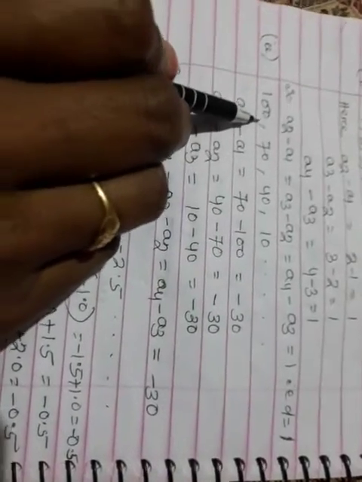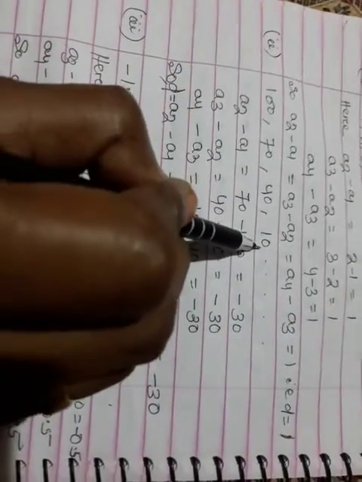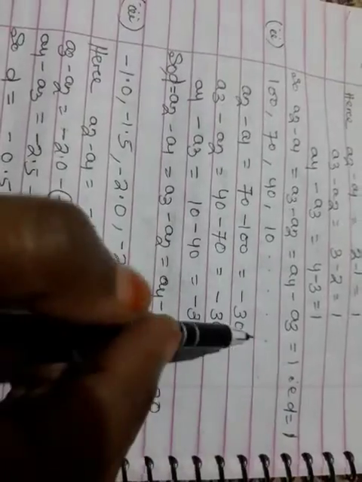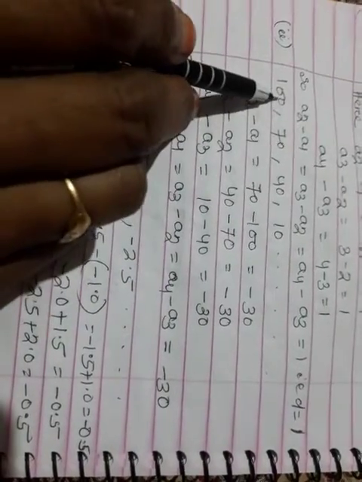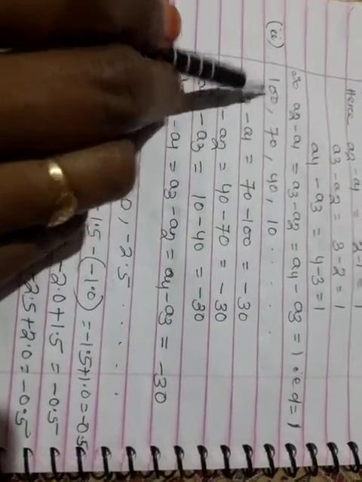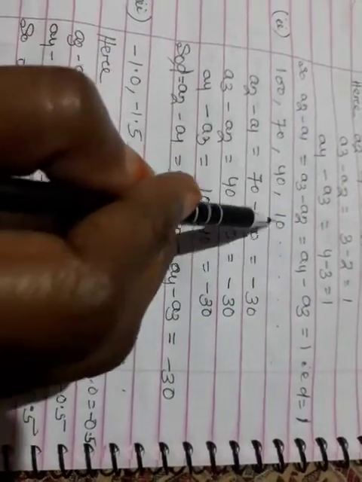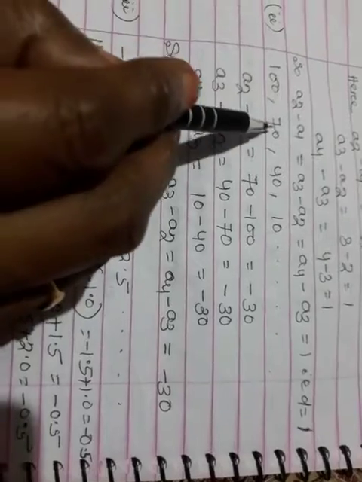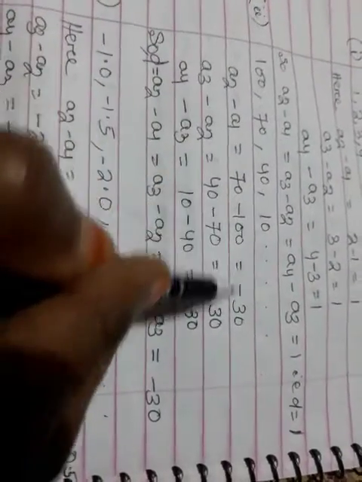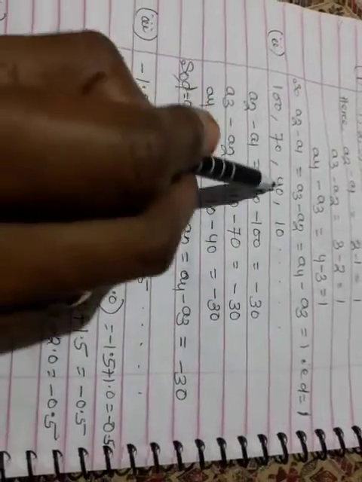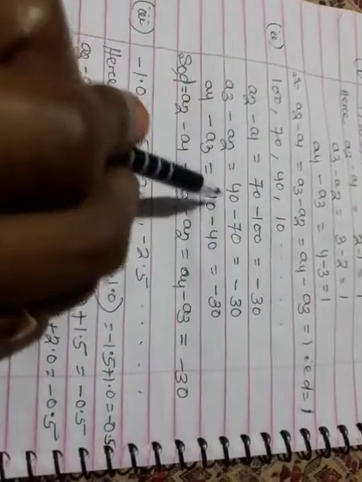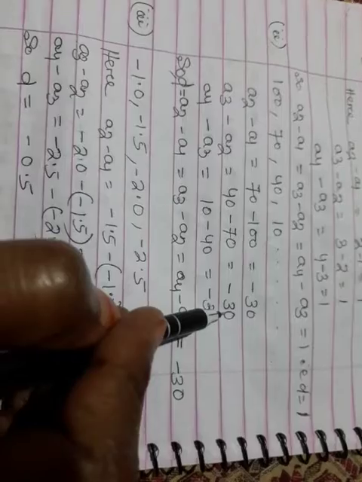Next example, 100, 70, 40, 10. So here term 1 is 100, A2 is 70, A3 is 40, A4 is 10. So A2 minus A1, that is 70 minus 100, is equal to minus 30. Next A3 minus A2, 40 minus 70, is equal to minus 30.